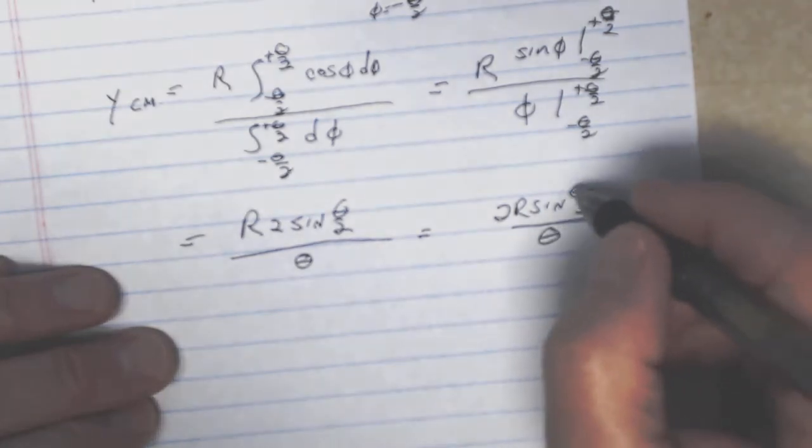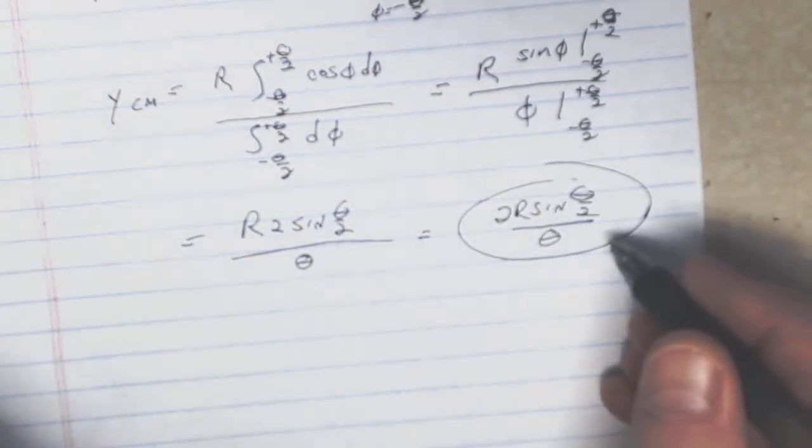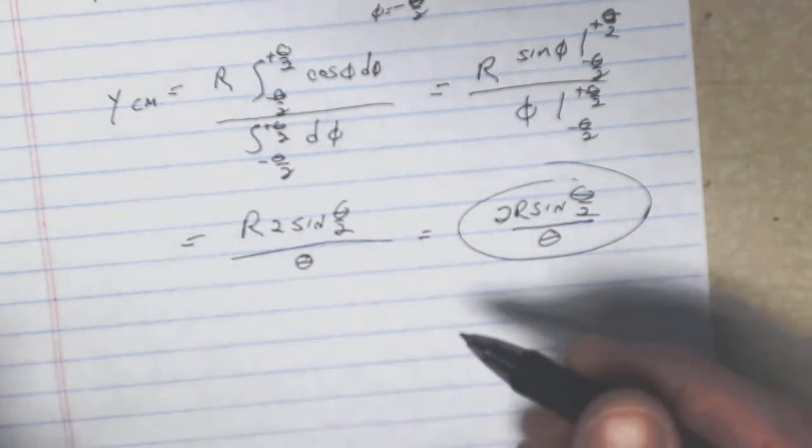Okay. And that's with theta in radians. You can convert to degrees if you want, using theta radians equals theta degrees times pi over 180, but I won't do that here. It's in the written solutions. Okay, so let's just check our answer, because it's not obvious.